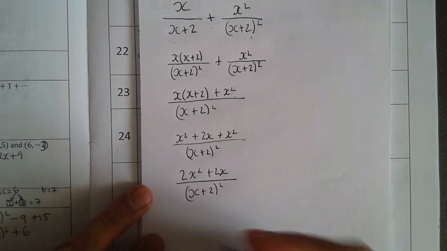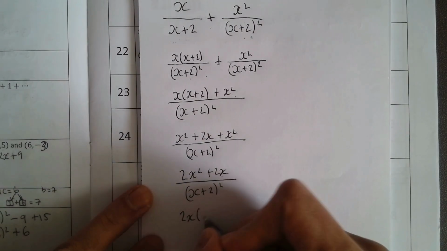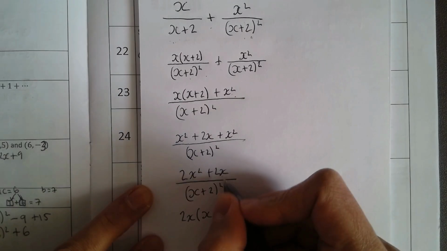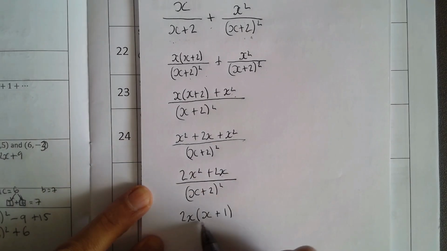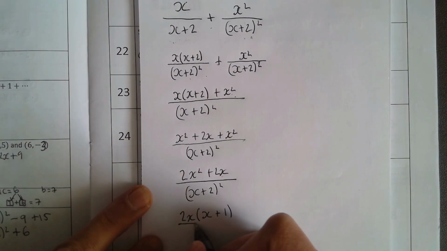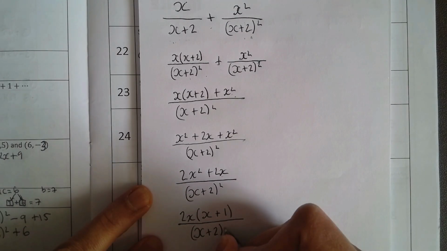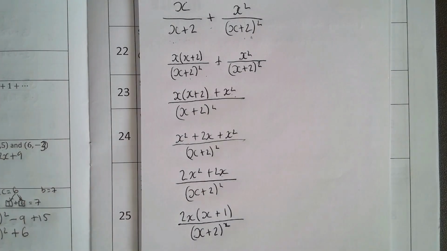Okay, so if I factorise the numerator, 2x is going to go outside of my brackets, inside my brackets I'm going to have x plus, and then that's going to be 1. Okay, so 2x times x is going to be the 2x squared, 2x times 1 gives me the 2x, and that's going to be all over x plus 2 squared. Okay, and that is as far as I can go. There's no common factors anywhere now, so that there would be my final answer.